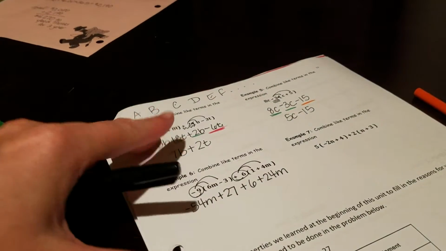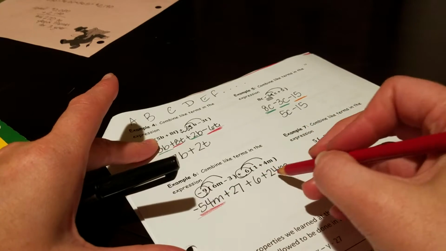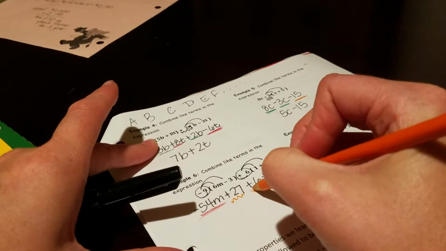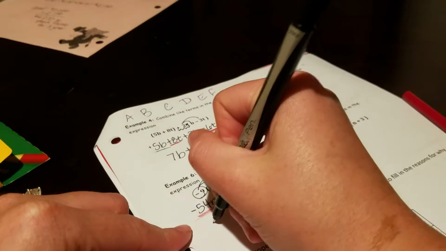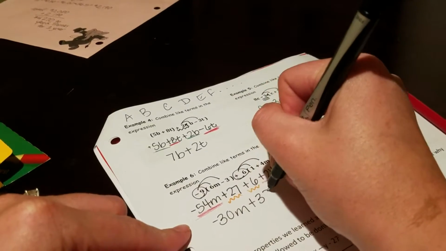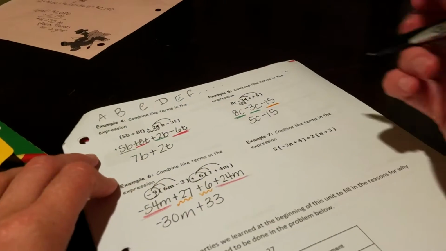M's, plain constants. Negative 54 plus 24 is negative 30m, plus 27 and a plus 6 is a plus 33.